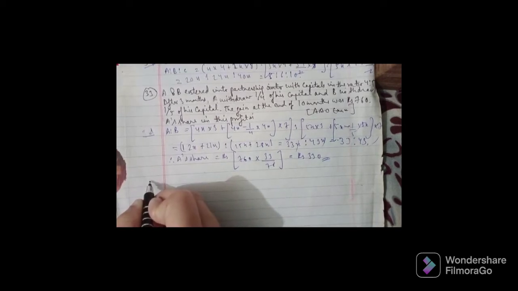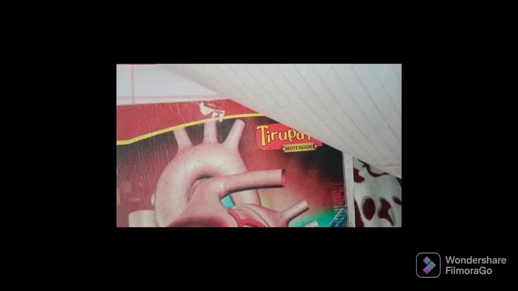So we go for the another one, that is your 34th question of the session. The question is: in a partnership, A invests 1 by 6 of the capital for 1 by 6th of the time, B invests 1 by 3 of the capital for 1 by 3rd of the time, and C the rest of the capital for the whole time, out of a profit of rupees 4600.